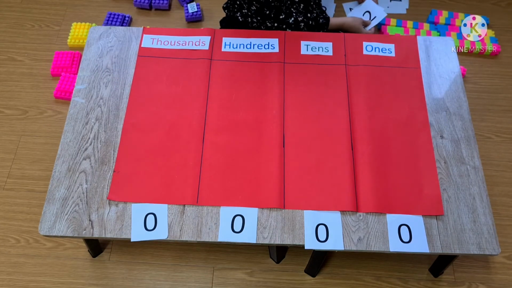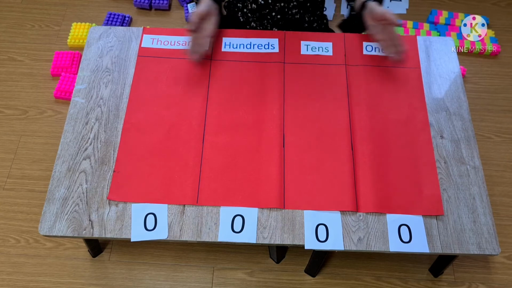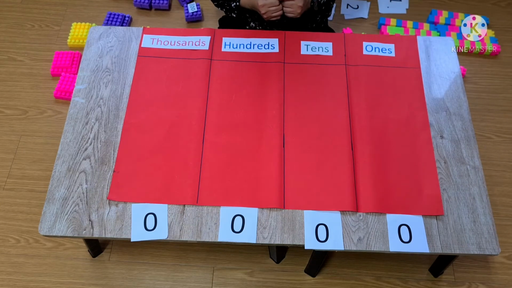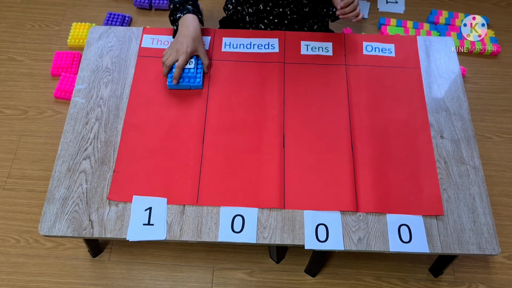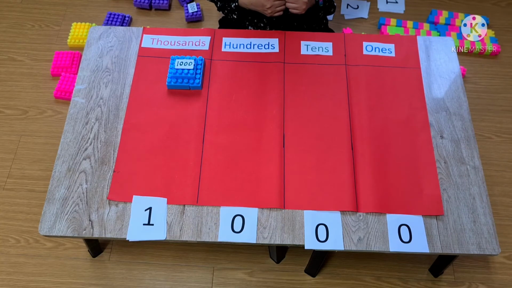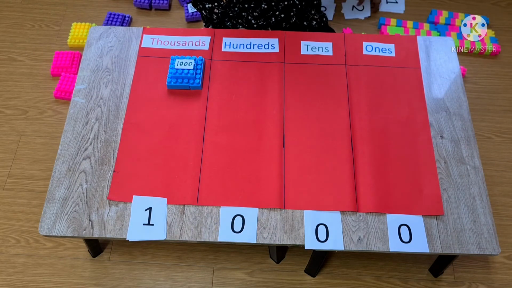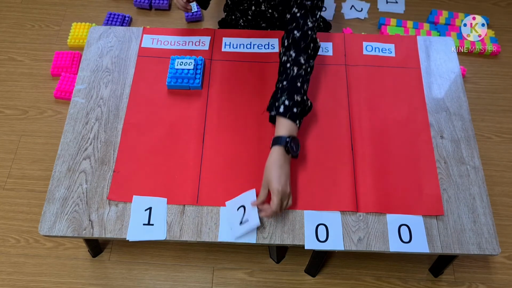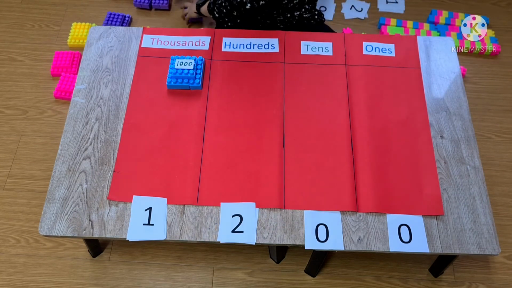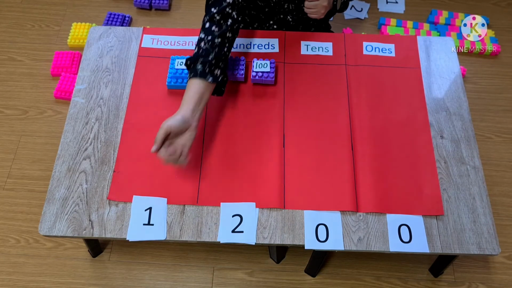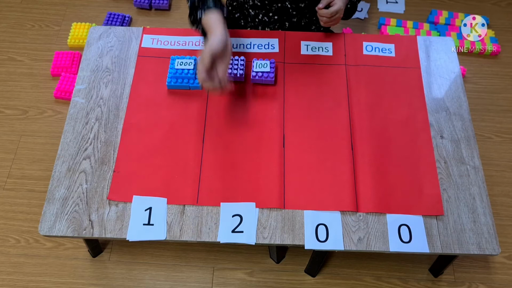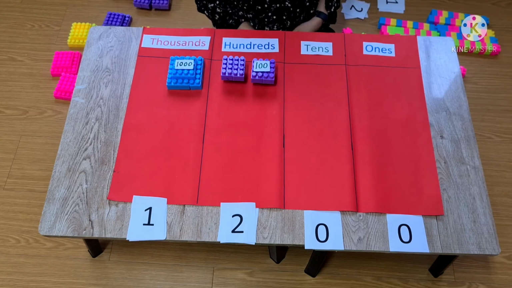The board is now ready for another problem. Now let's try again. I put number 1 in the thousands place. It means I have 1,000 blocks with me. I then put number 2. 200 more blocks. 1,200 is the total number of blocks we have right now.